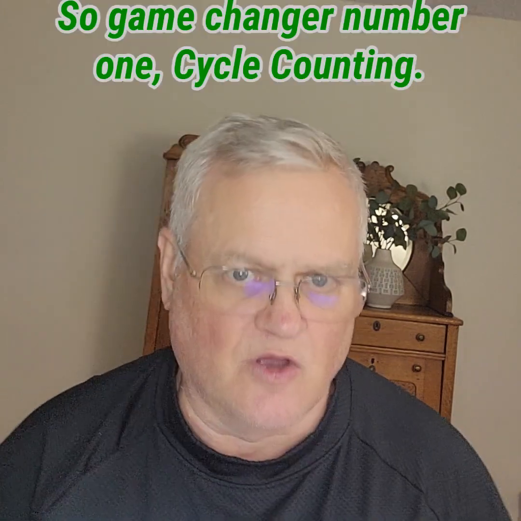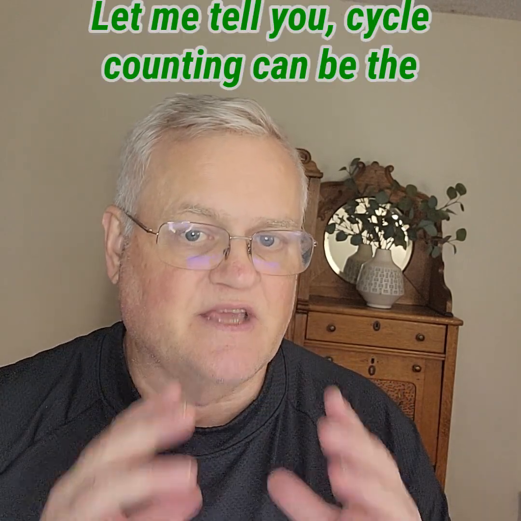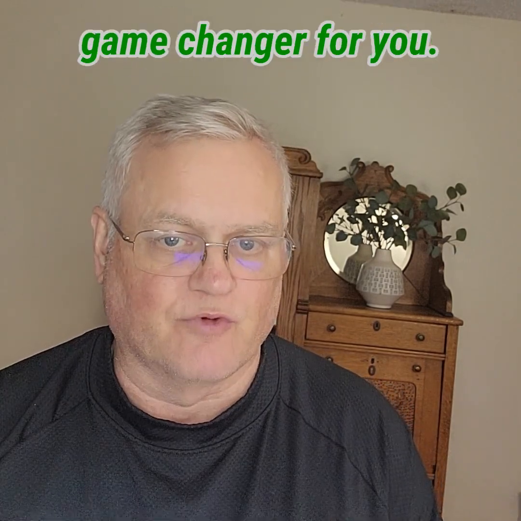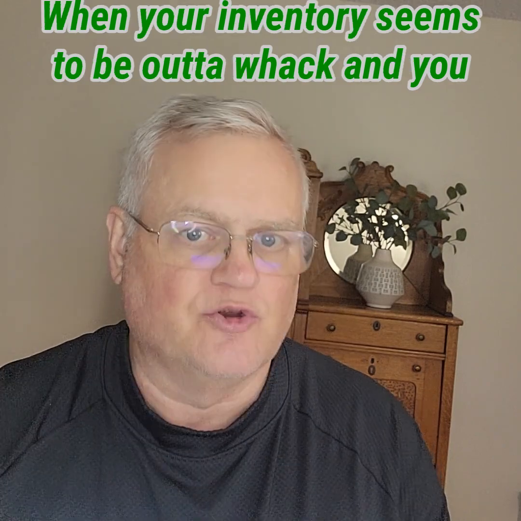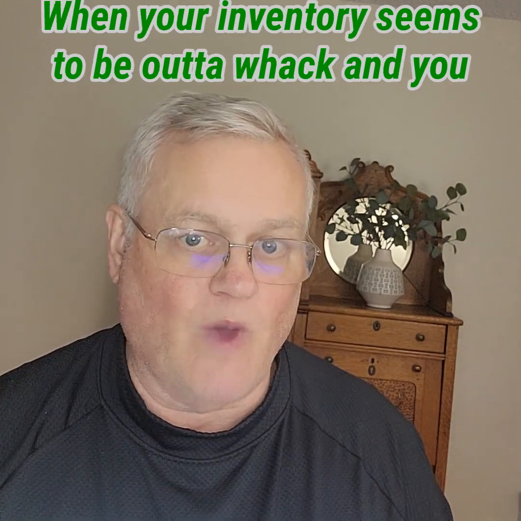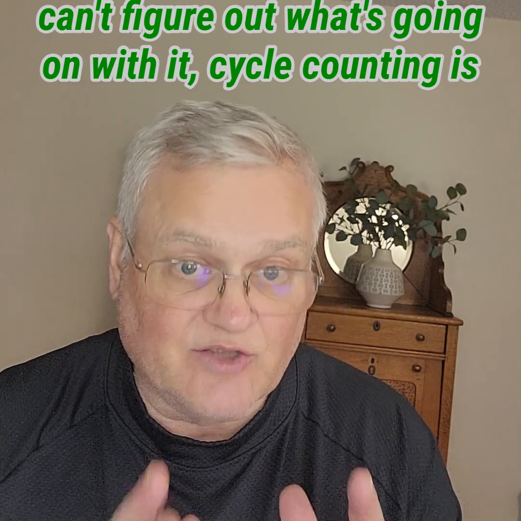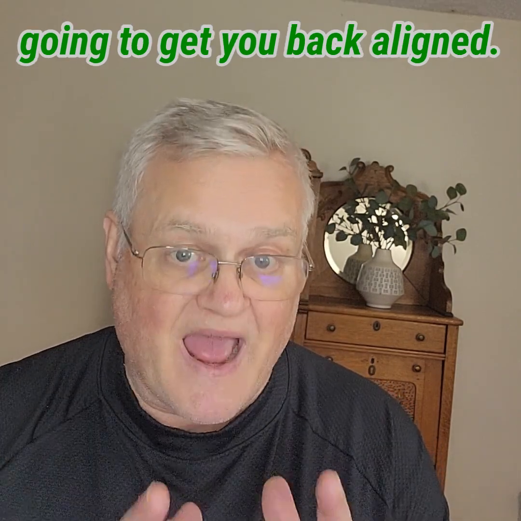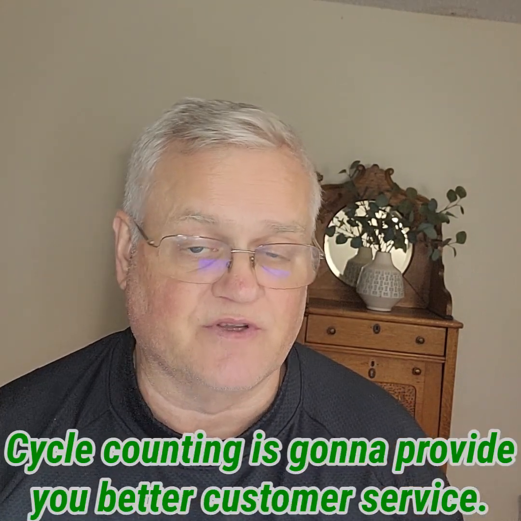So, game changer number one, cycle counting. Let me tell you, cycle counting can be the game changer for you. Yes, it will take more time than you're in inventory. When your inventory seems to be out of whack and you can't figure out what's going on with it, cycle counting is going to get you back aligned. Cycle counting is going to provide you better customer service.